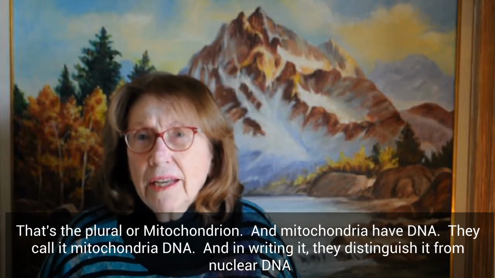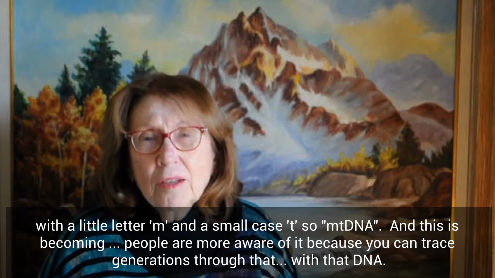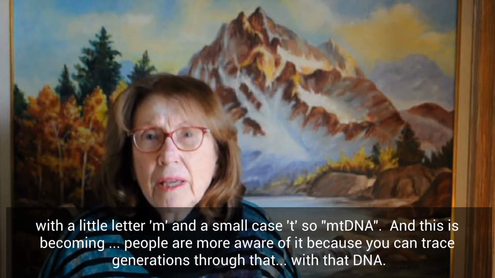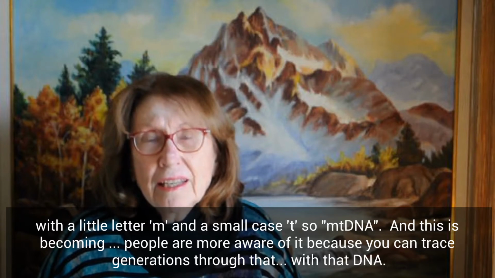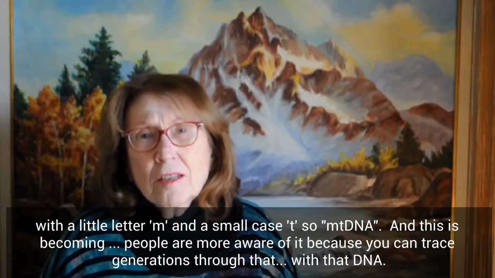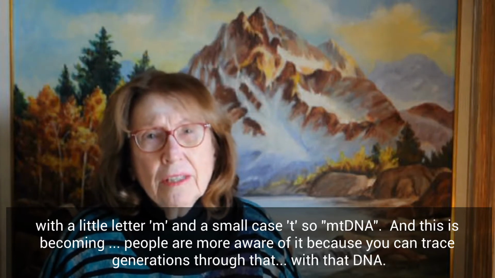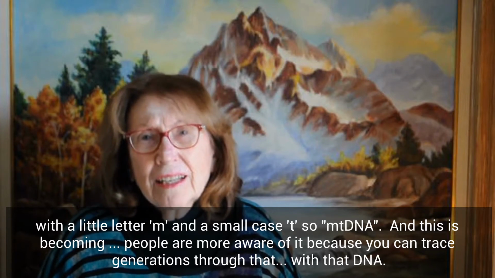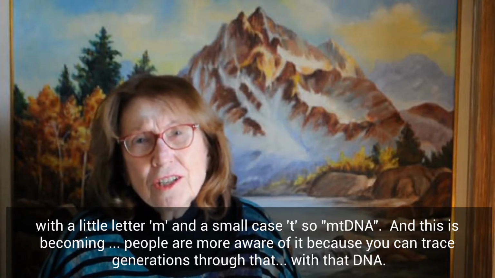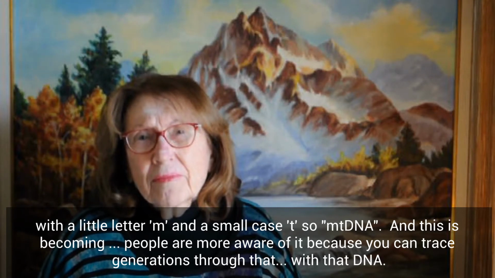And in writing it, they distinguish it from nuclear DNA with a little letter m and lowercase t, mtDNA. And people are becoming more aware of it because you can trace generations through that DNA.